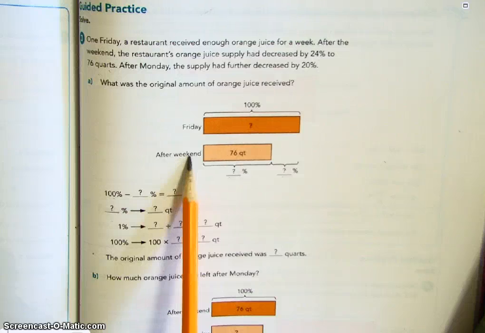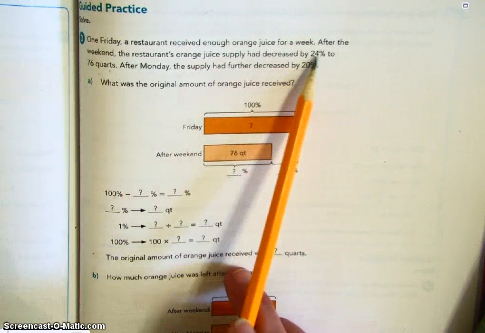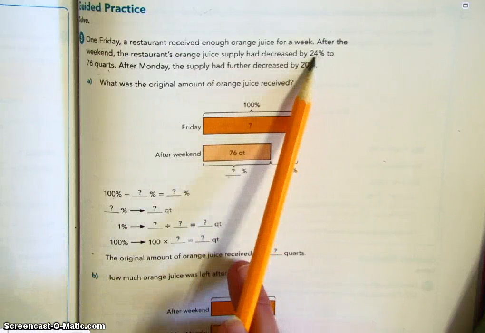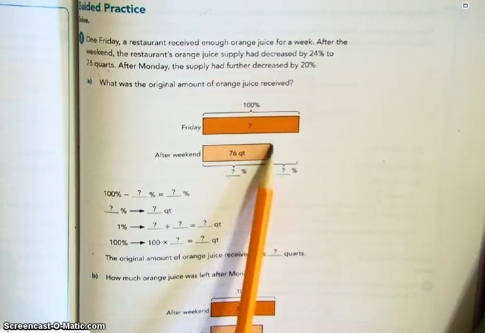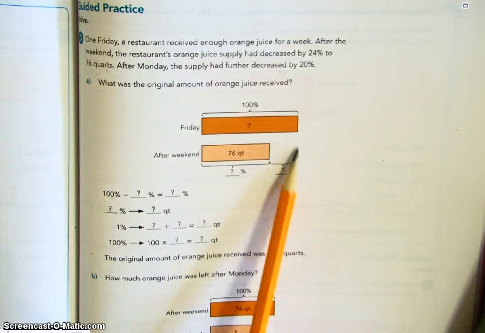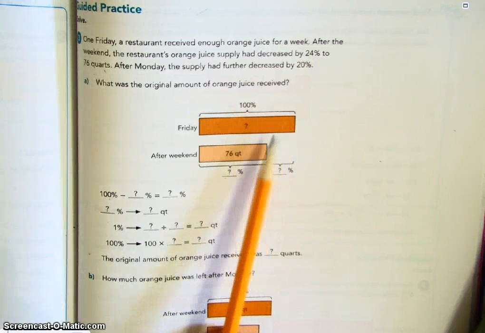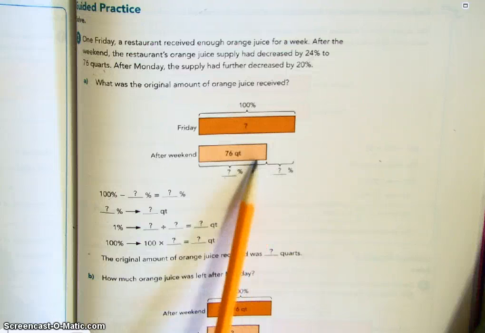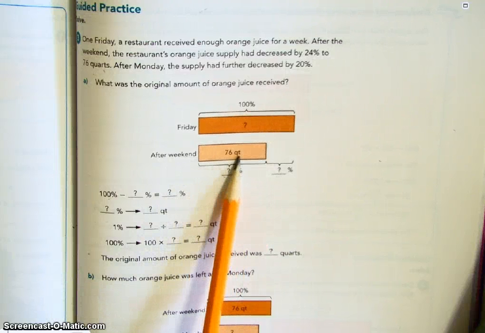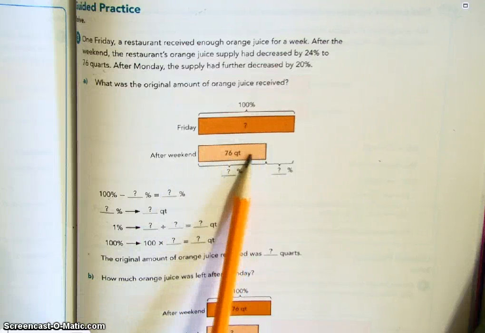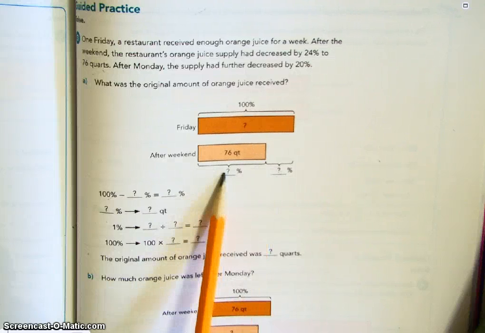We do know that after the weekend, 76 quarts was a decrease from the 100% of 24%. So 76 quarts plus whatever this is here would equal our 100%. So what we need to do is find out what percent this is. It's kind of confusing because 76 quarts is not the percent. It's asking us to find the percent that this equals.